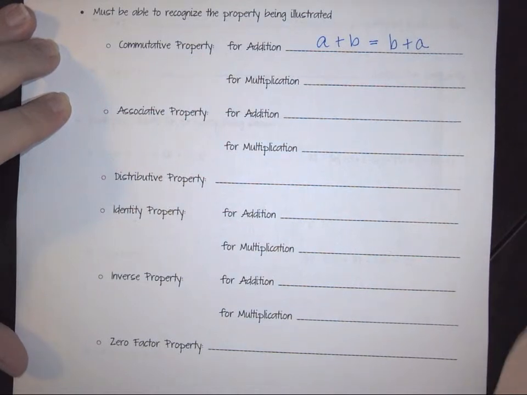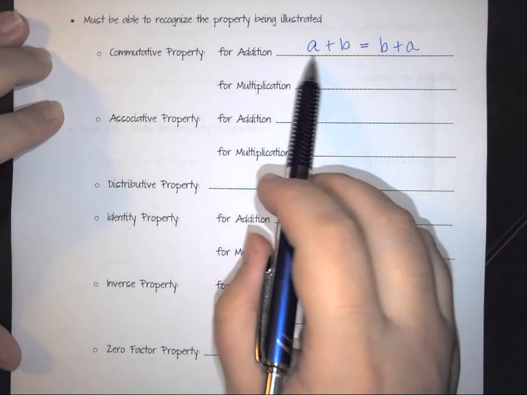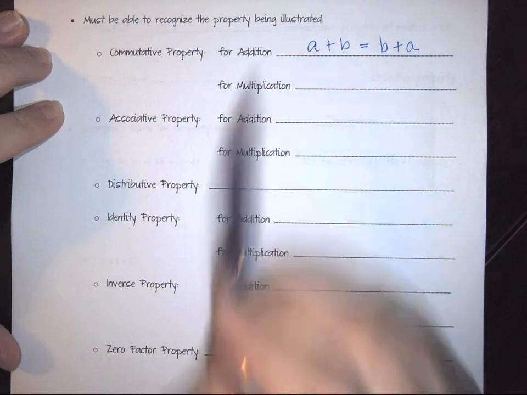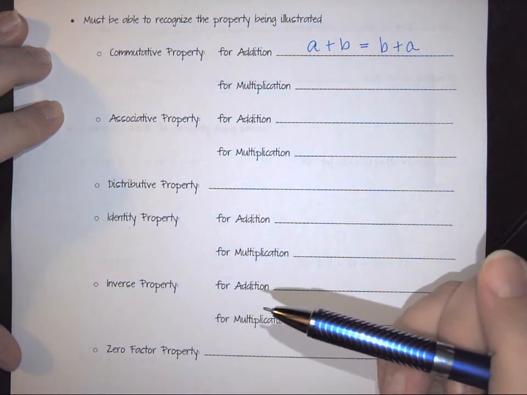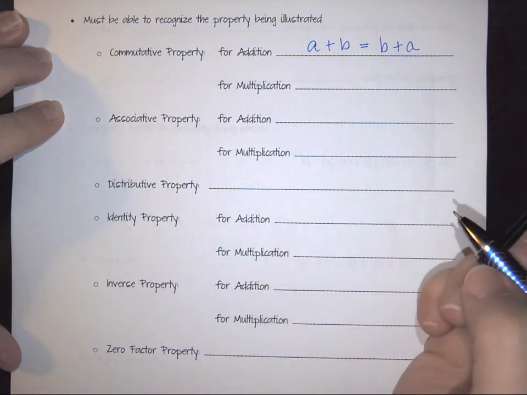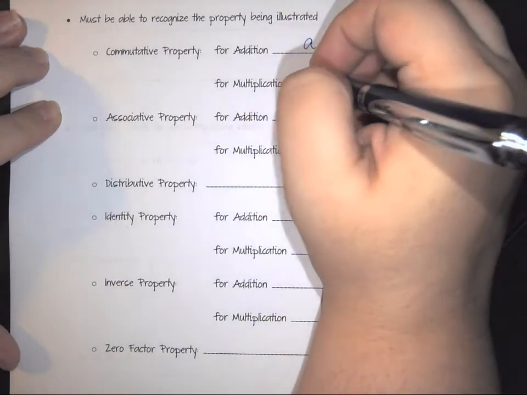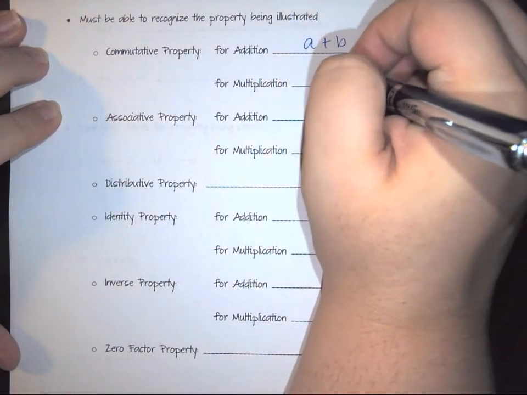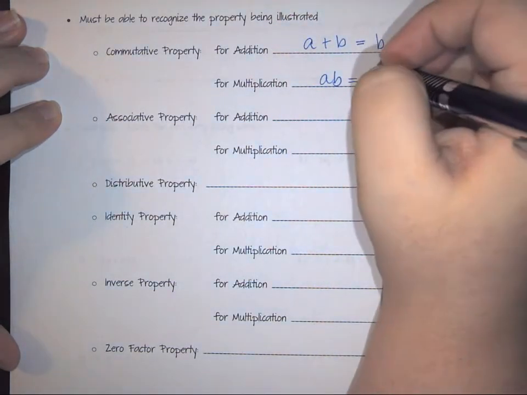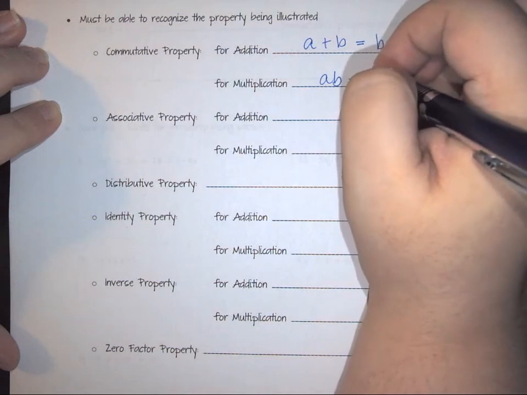Meaning you can add a plus b or b plus a and you're going to get the same answer. That same holds true for multiplication. If you have ab, this property states that that should be the same as ba.